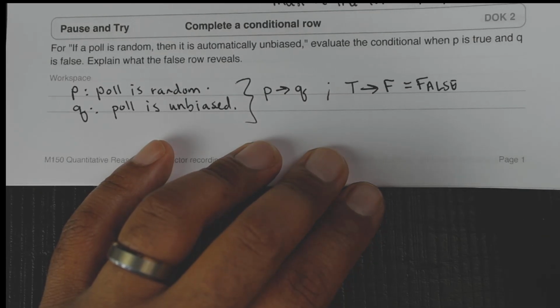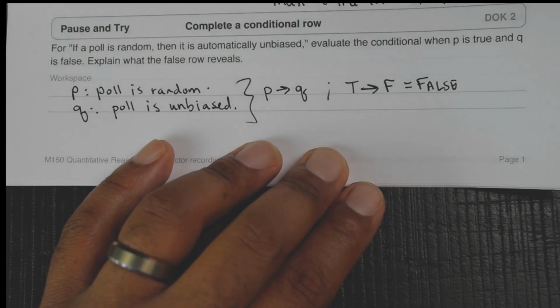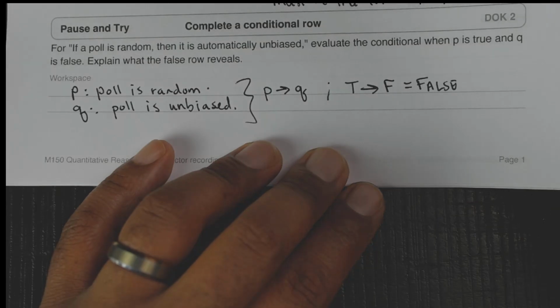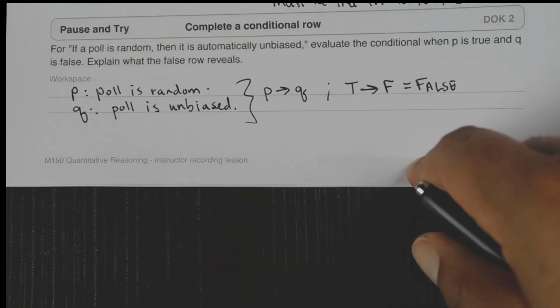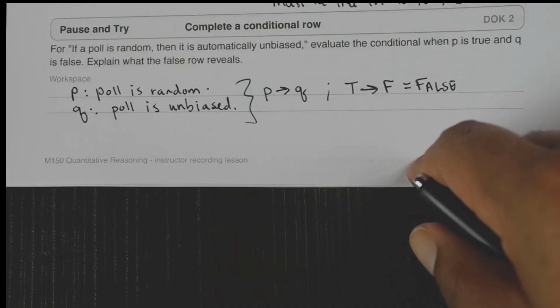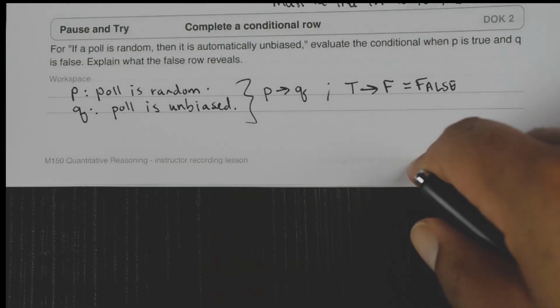That's what they mean. The original statement claims that whenever P occurs, Q must follow. So a counterargument would be finding a poll that was random but was not unbiased.